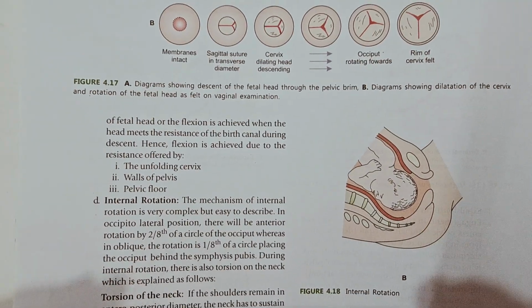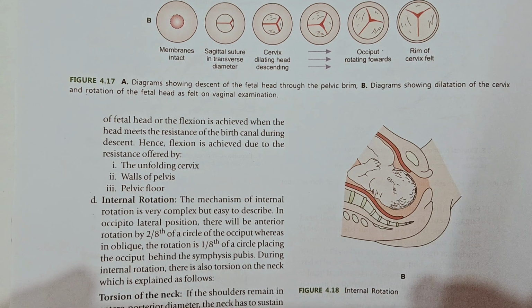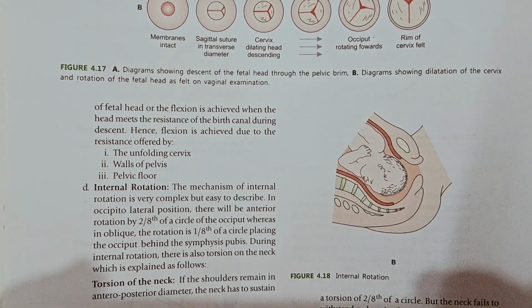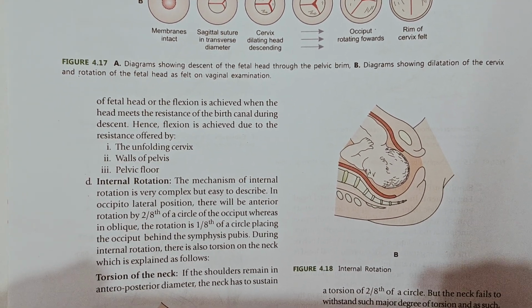Okay, next we will learn about flexion and internal rotation. Till then, happy learning.